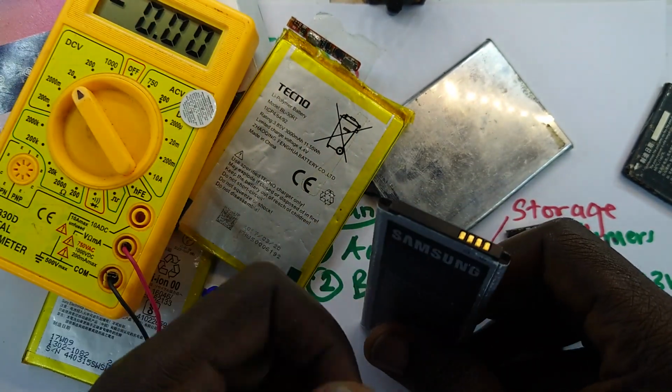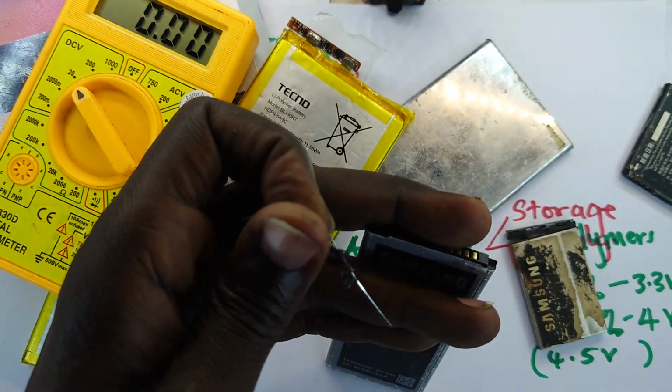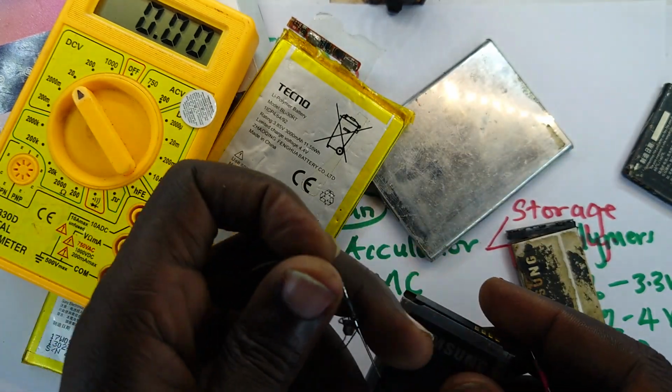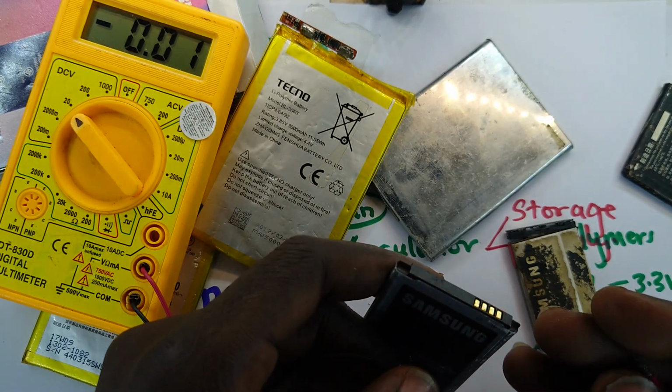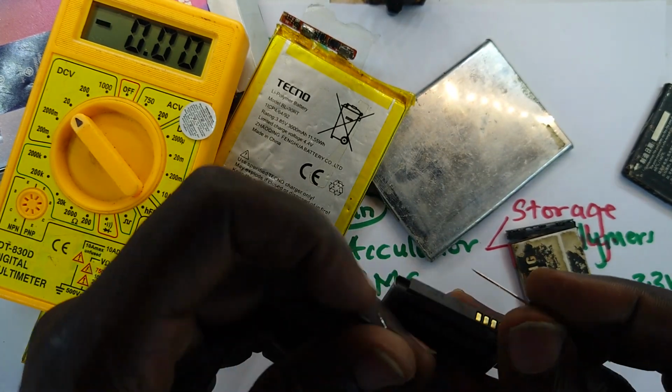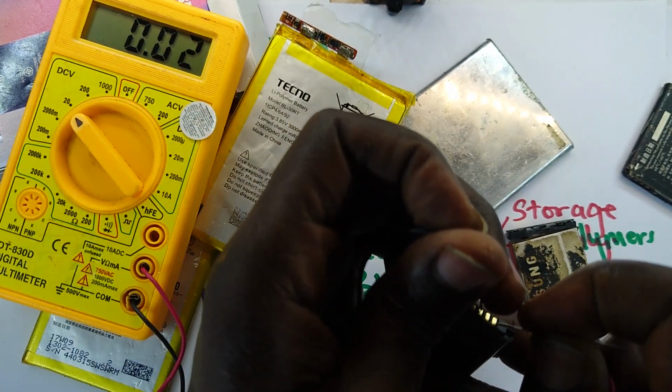Now I want to also take a voltage across this. At times, if the accumulator has a voltage across it, the next thing is to measure whether it's being let through by the battery management system to this other end.